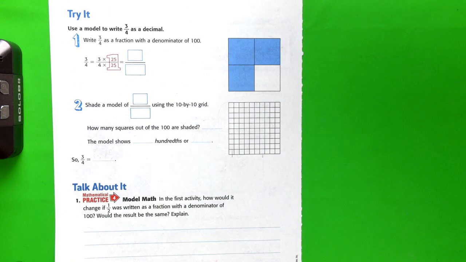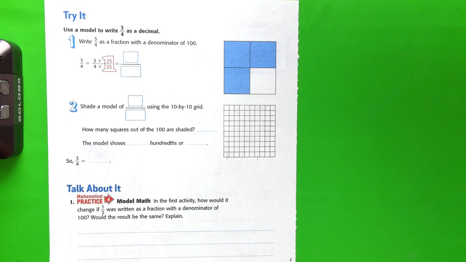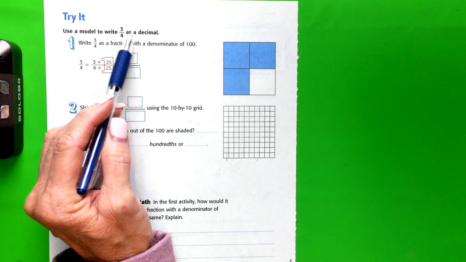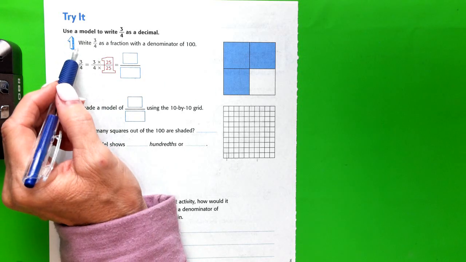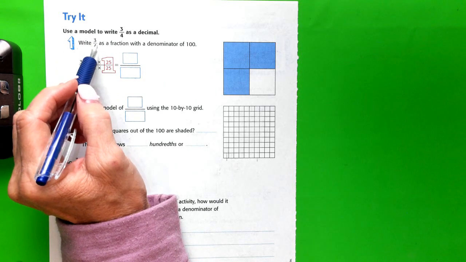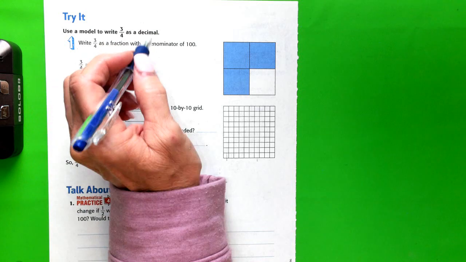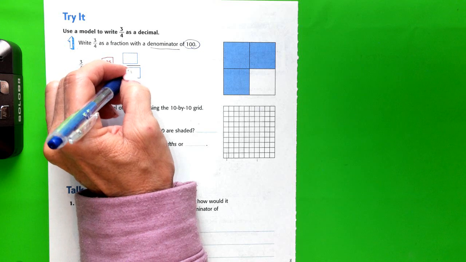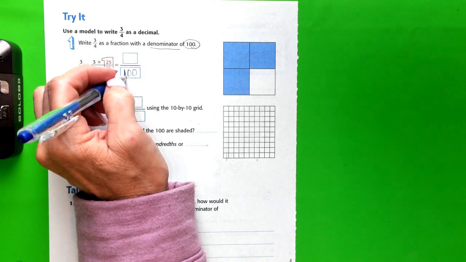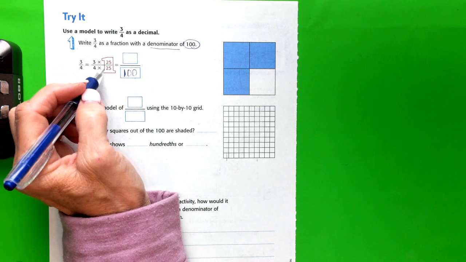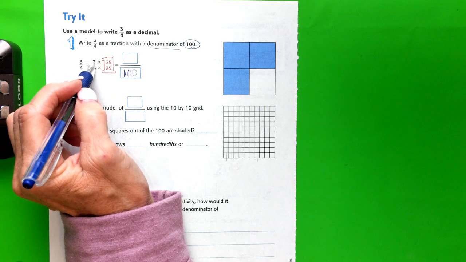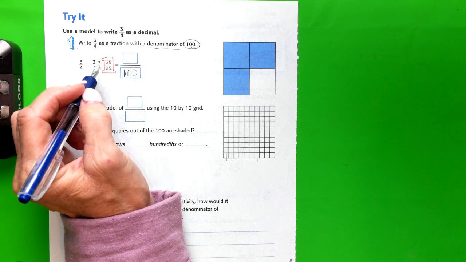Okay. Now let's try it. Only this time, they want us to use a model to write 3/4 as a decimal. So step 1, they want us to write 3/4 as a fraction with a denominator of 100. So our denominator needs to be 100. So 4 times what gets us 100? Yes, 25. Which means now we're going to multiply the top by 25 as well. We're going to multiply the numerator by 25.